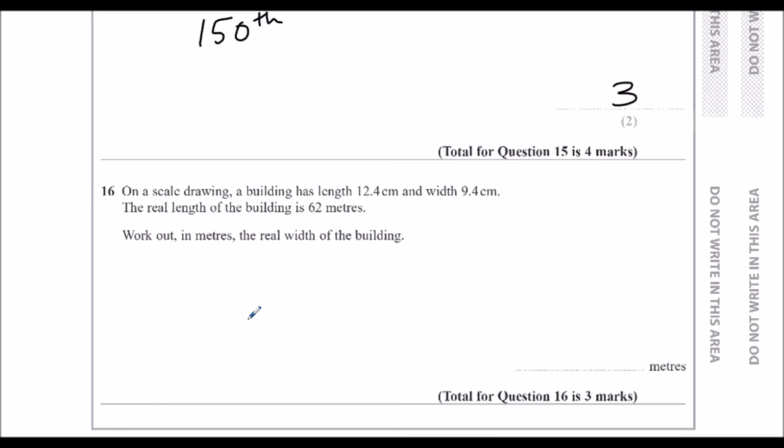Question 16. On a scale drawing, a building has length 12.4 centimeters and width 9.4 centimeters. The real length is 62 meters. What's the real width? So what's the scale factor? What do you have to times the scale length by to get the real length? So 12.4 times something equals 62.